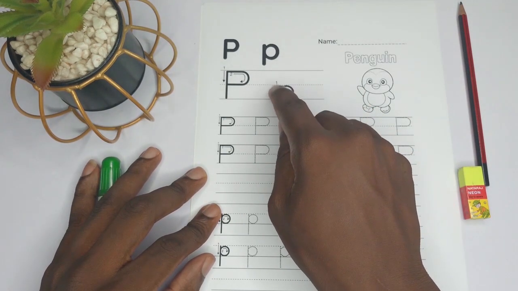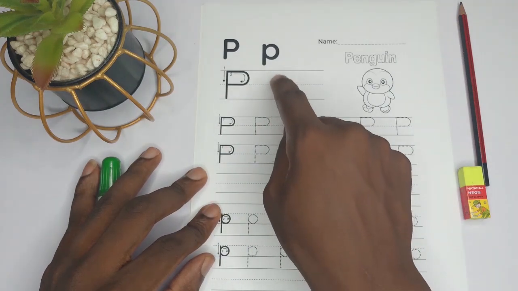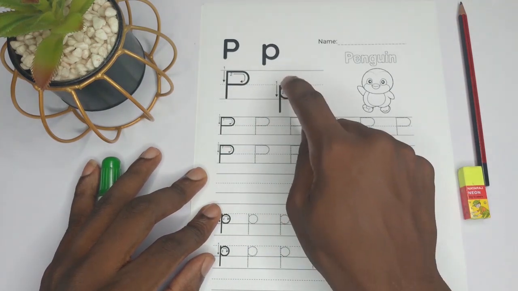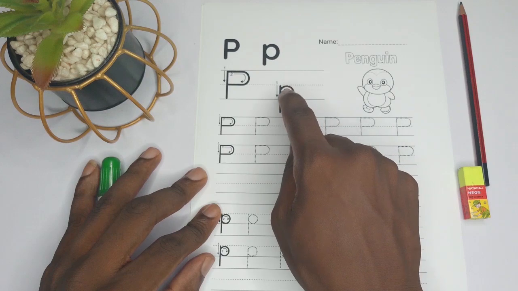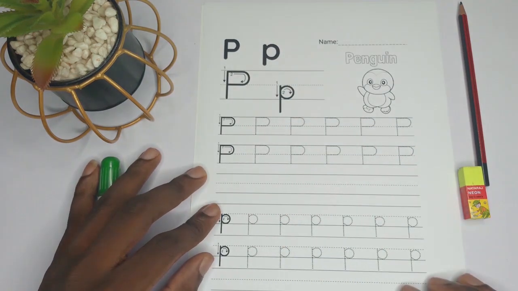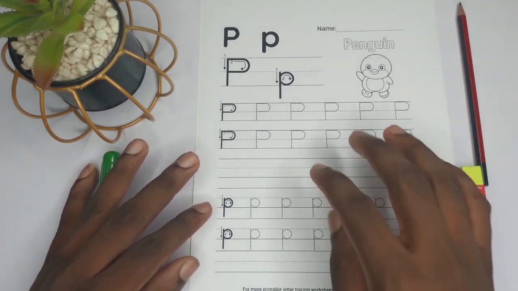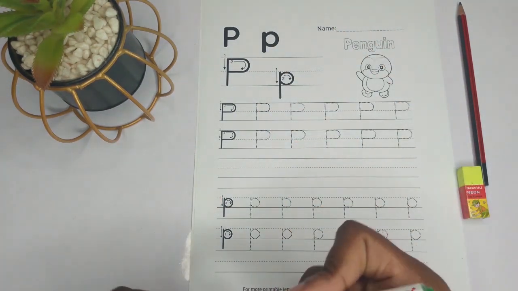We draw a straight line crossing the last horizontal guideline. Okay, we draw a straight line crossing it, and then we make a small semicircle touching it between the second and then the last guideline. Now let's look at the real application of this. How do we then write it, right?